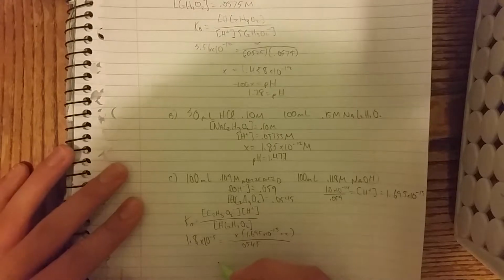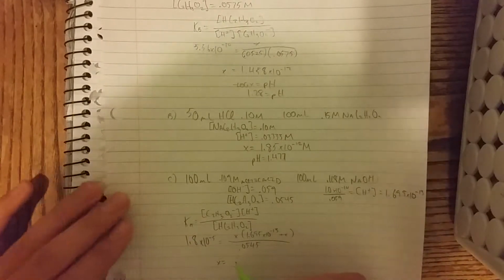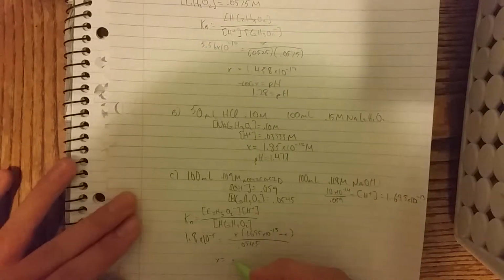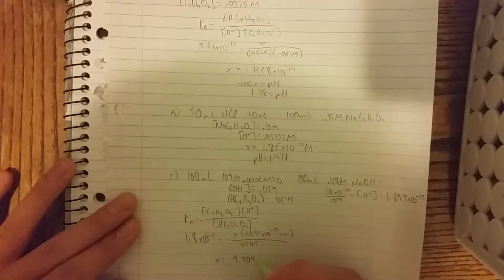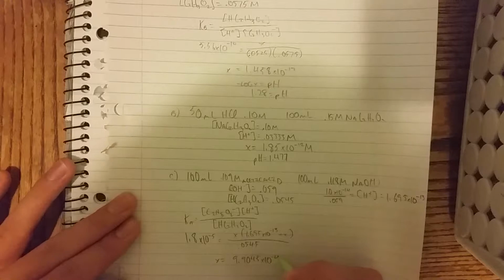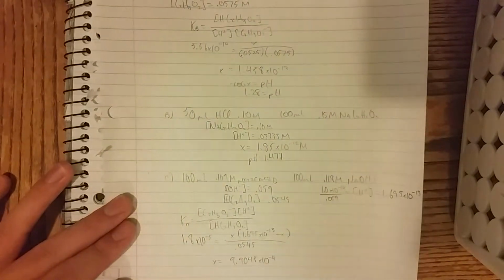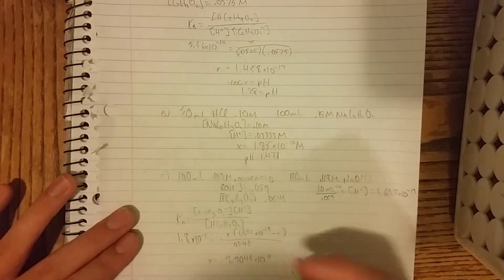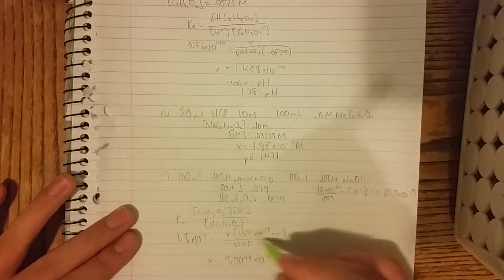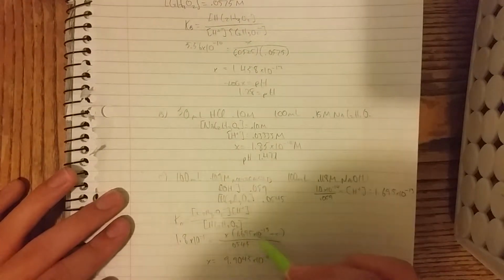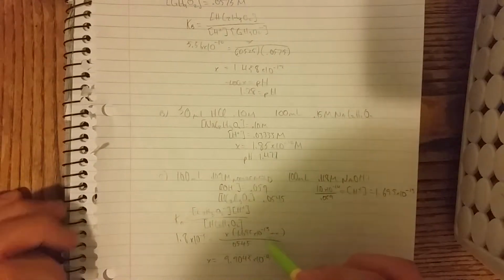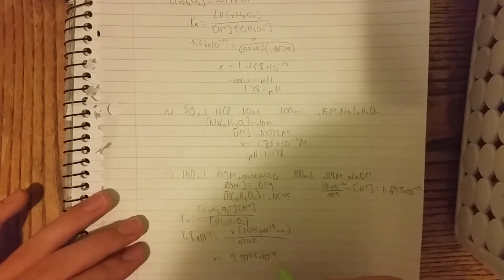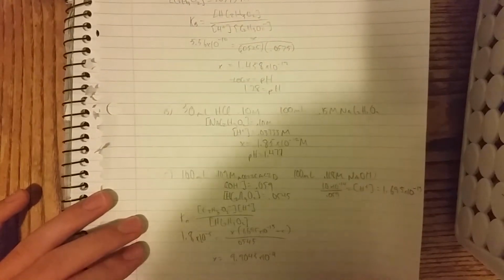So solve for X. You just have to expand it and then use the quadratic formula. You get X equal to 9.9045 times 10 to the negative 4th. Now that is going to be the amount added to your H plus concentration. But since this is so small, 10 to the negative 13th, you can just ignore that part, so we're going to call that our concentration.